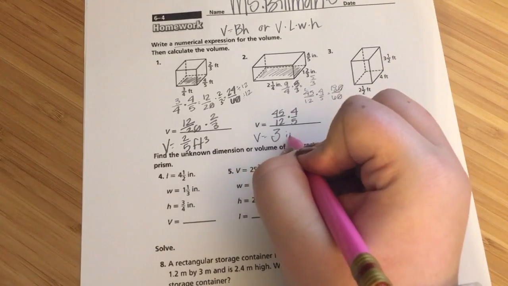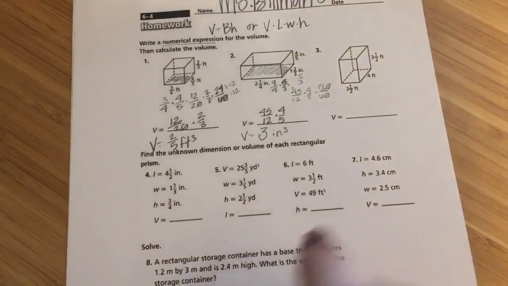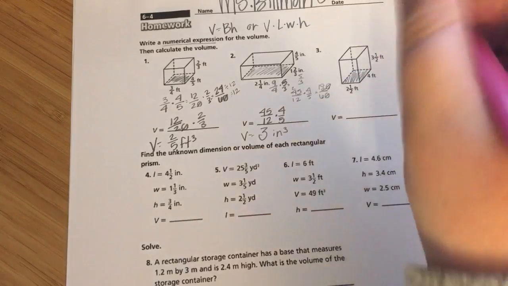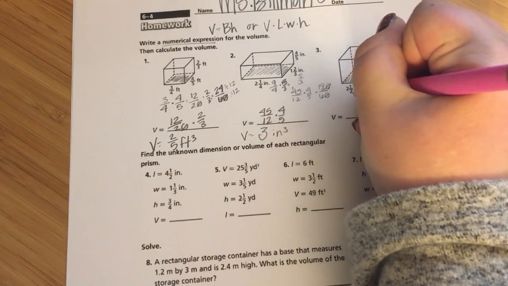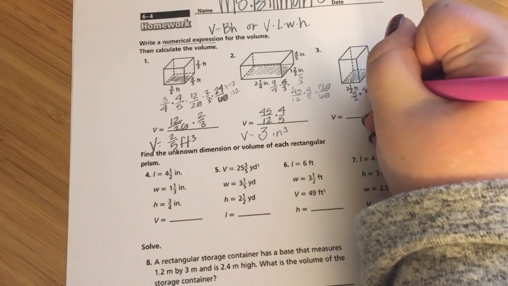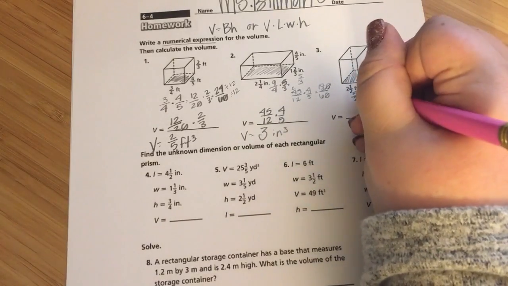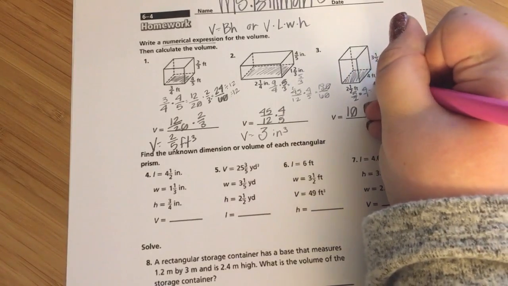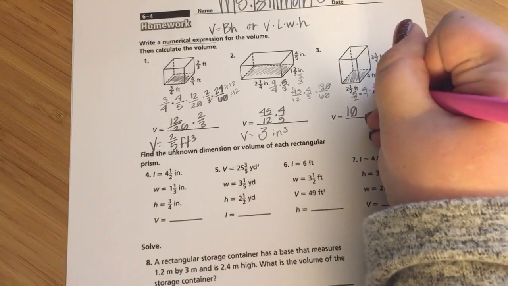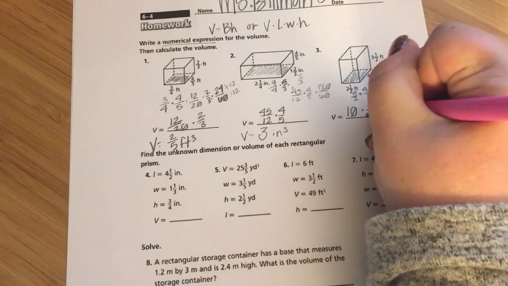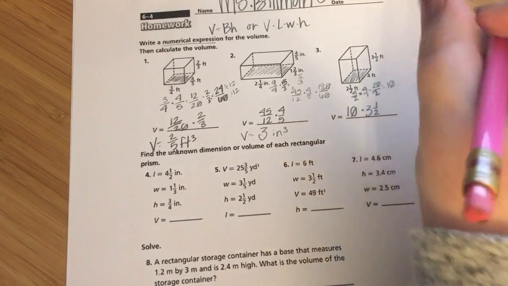Well, I can even look at those numbers without the zeros, knowing that 6 can go into 18 3 times, so it'd be 3 inches cubed. So, number 3. I end up making this 5/2, and I multiply that by 4/1, which equals 20/2, which is 10, obviously, and I multiply that by 3.5.